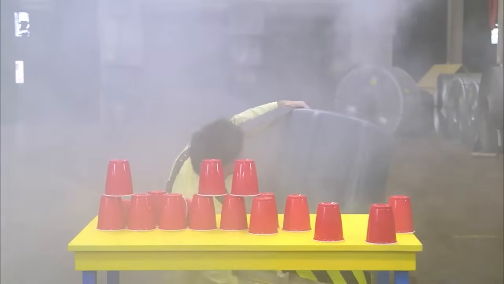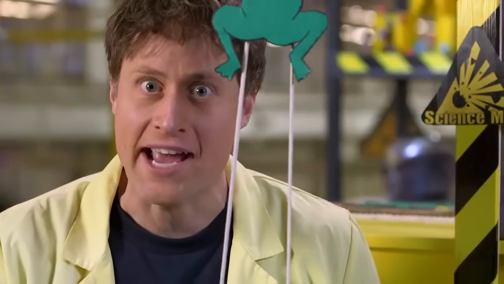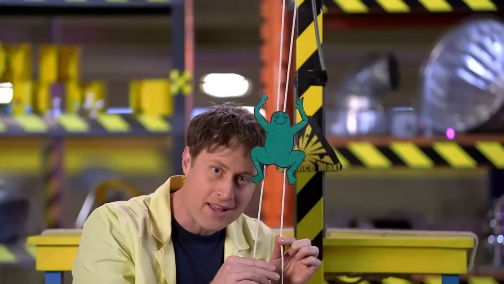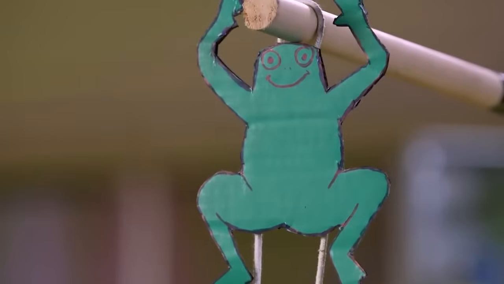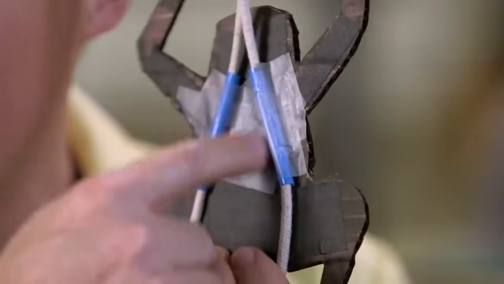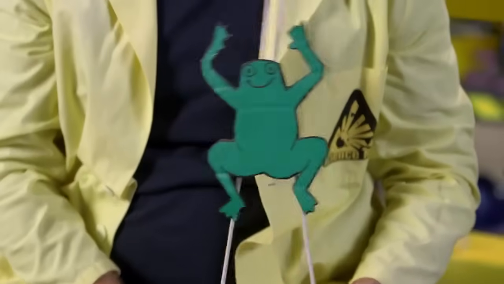Woohoo! This is a climbing frog. Why does he climb? Because of science. I pull on this rope, and then I pull on that rope, and I pull on that rope, and he climbs up the ropes. And why? Well, because of friction. The secret is 2 straws. The straws are pointed away from each other at the bottom.